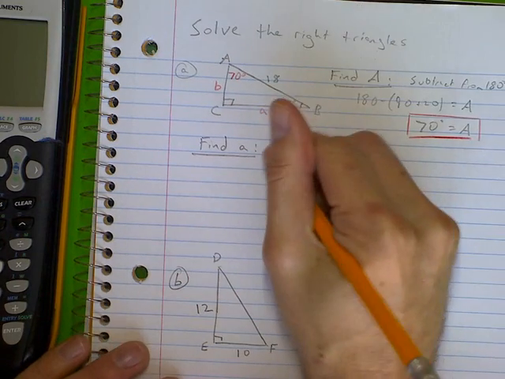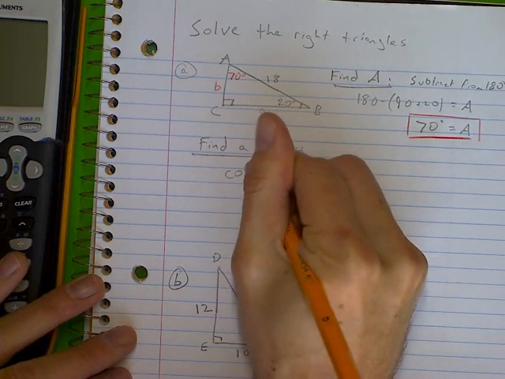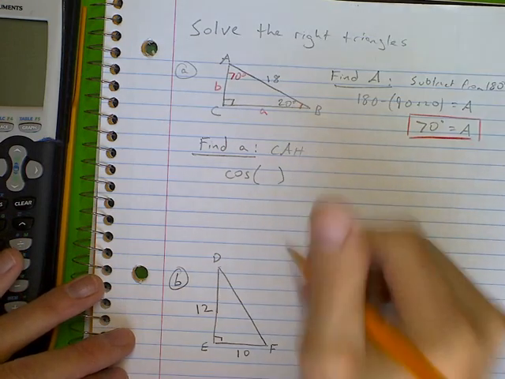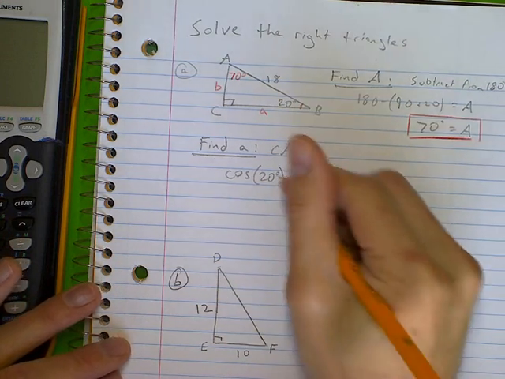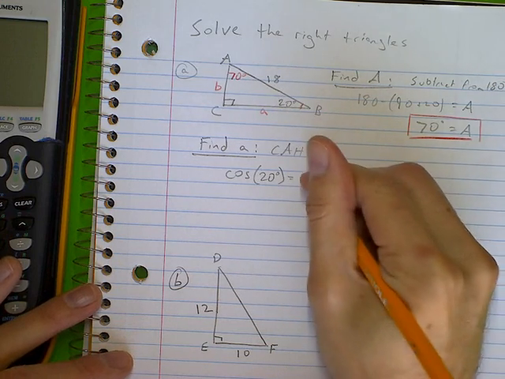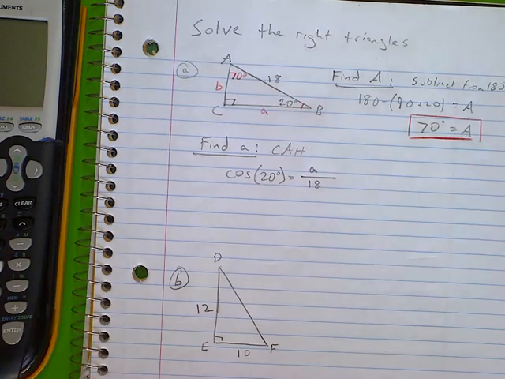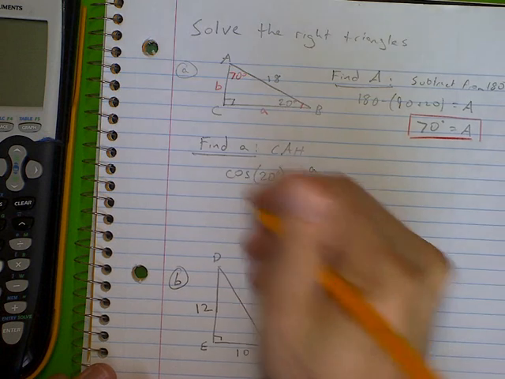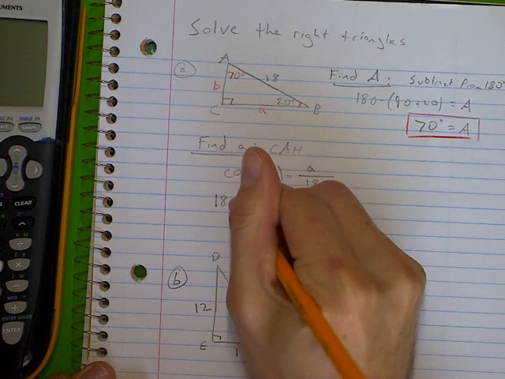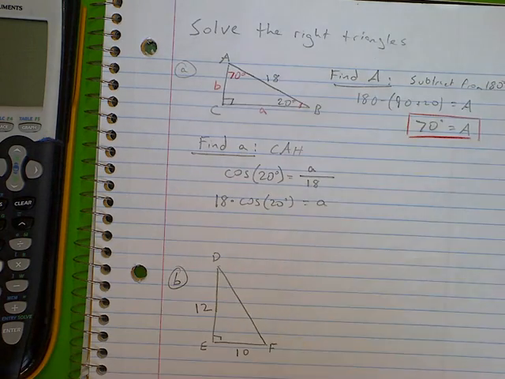So we're going to set up our equation. Cosine of, and which angle were we basing that off of? 20. It's degrees, not radians. So I'm going to put a degree mark there. Equals the adjacent side, which is A, over the hypotenuse, which is 18. And let's see if we can solve. So how would I solve for A? Yeah, multiply both sides by 18. So I would get 18 times cosine of 20. And whatever that is, that's going to be A.